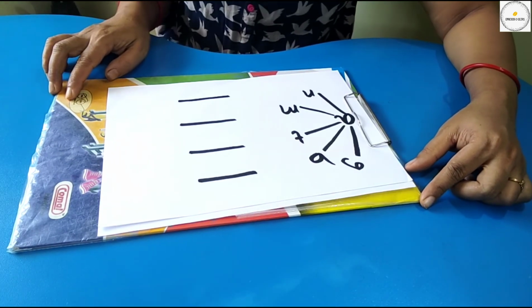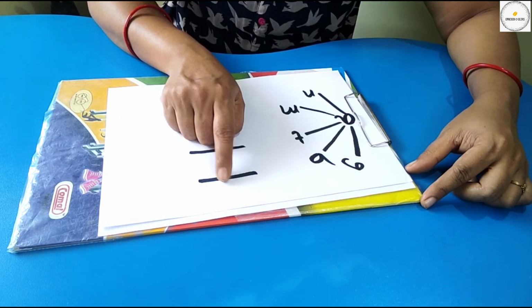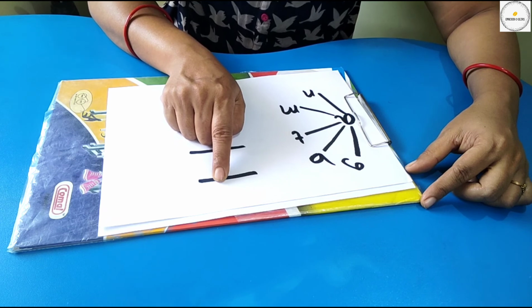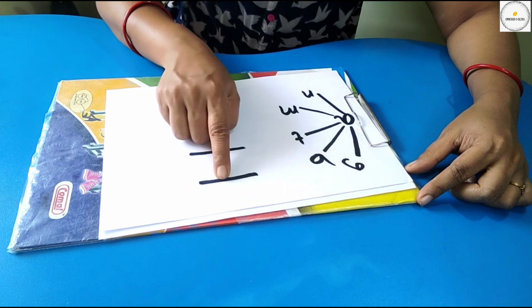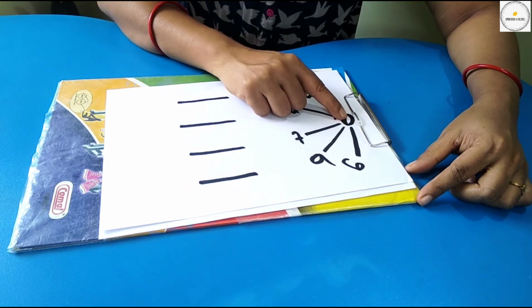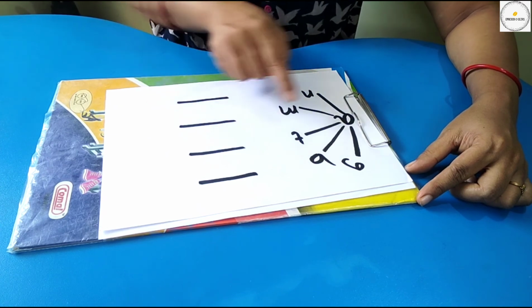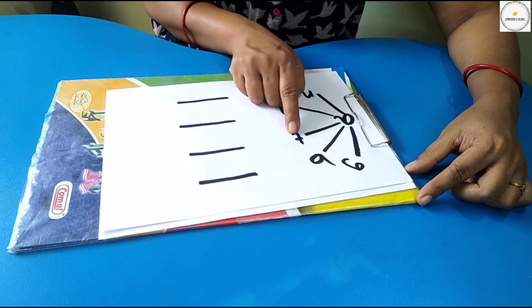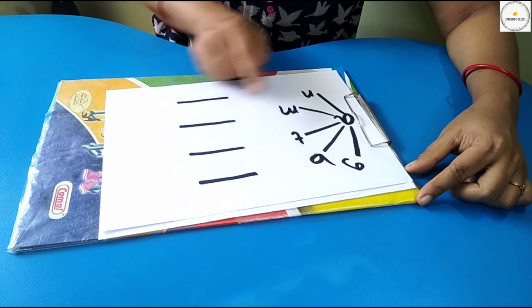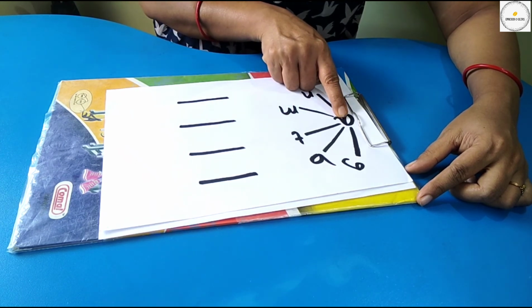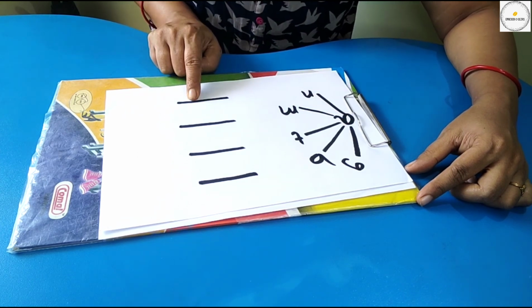In this last activity, we are helping the child to merge these two sounds together and write the two letter words here. The child has to read ag and write it here. The child has to read these two sounds together, ab, and write it here. Then the child has to read these two sounds together, at, and write it here. Again, the child has to read these two sounds together, am, and write am here.